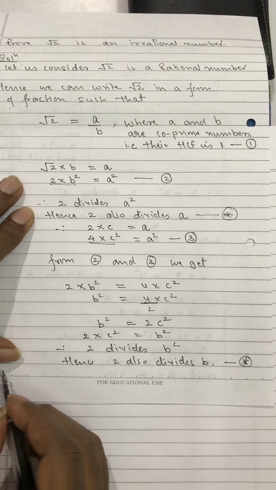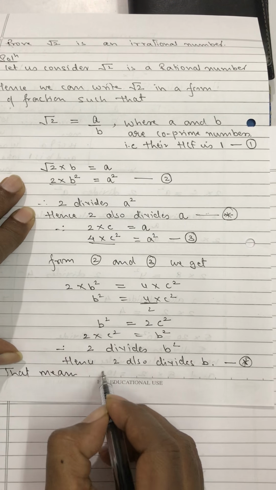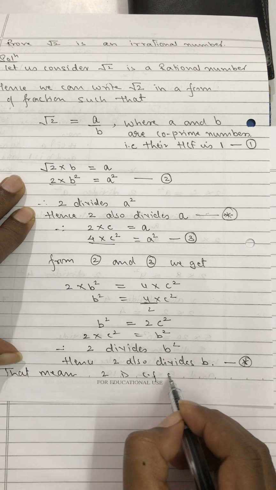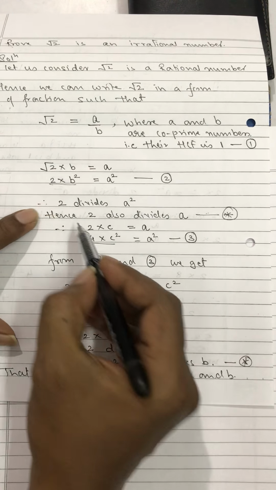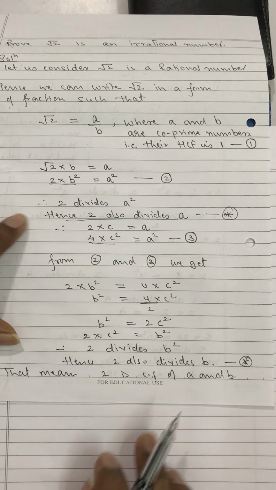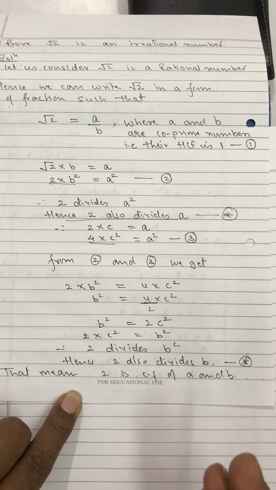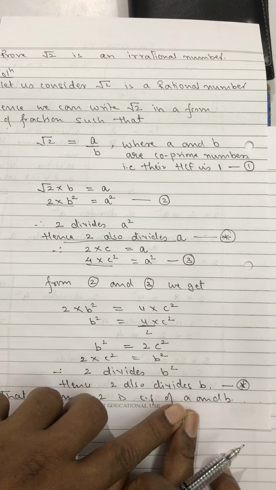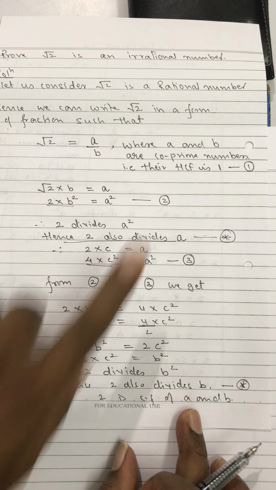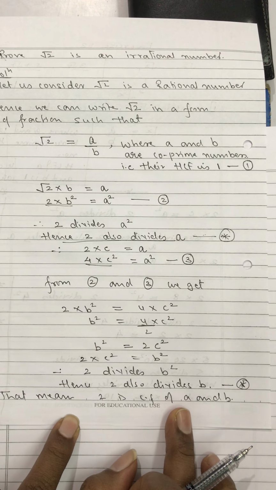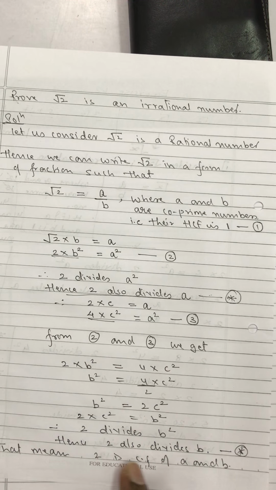So that means, what does this mean? 2 is a common factor of a and b. See here, we got 2 divides a, and 2 divides b. That means 2 is a common factor of a and b. This is contradicting the fact that a and b have HCF only 1. That means the HCF of a and b is 2, whereas it is supposed to be only 1.